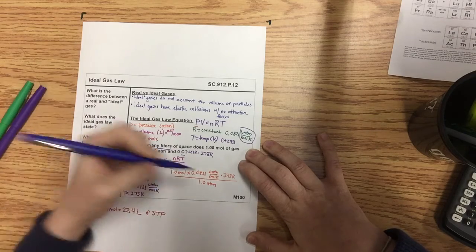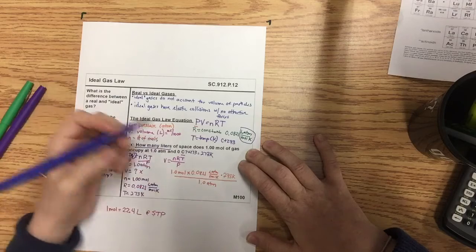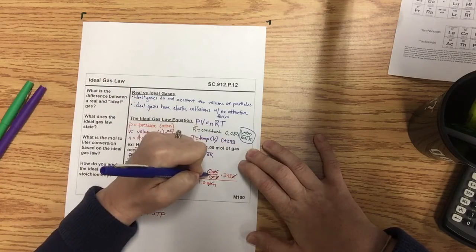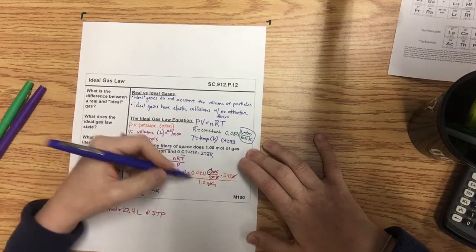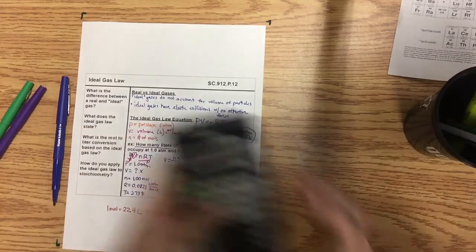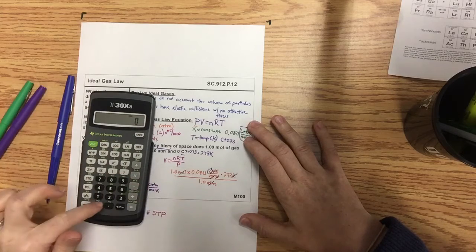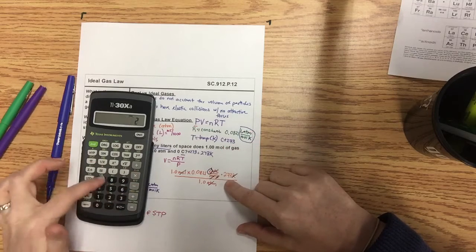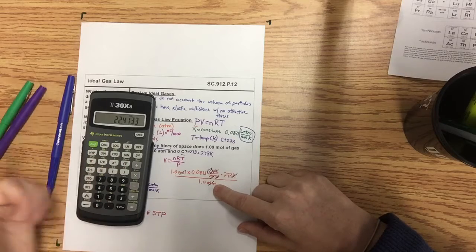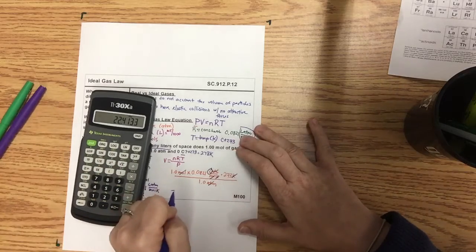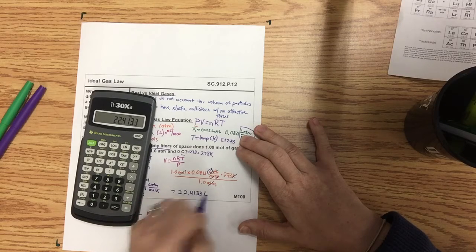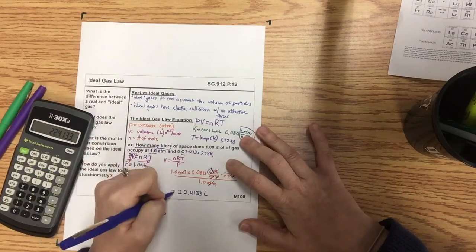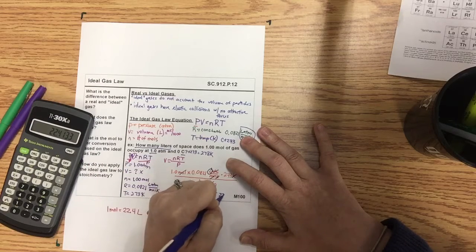Now before I even do the math, I want to show you why that unit was so important. The atm are going to cancel, the moles will cancel, and Kelvin will cancel, leaving me with liters. Liters is the perfect unit for volume, so I know that I've done that correctly. So I'm going to grab my calculator and plug that in. 1.0 times 0.0821 times 273 divided by 1 gives me 22.4133 liters. We're going to pretend that this is perfectly 0 degrees Celsius, so I'm going to go with 2 sig figs, so I would say 22 liters.